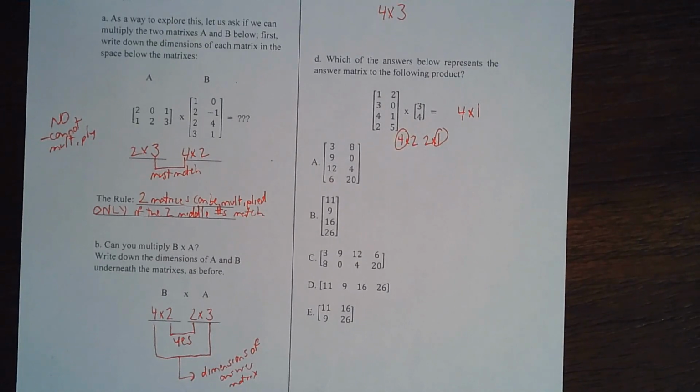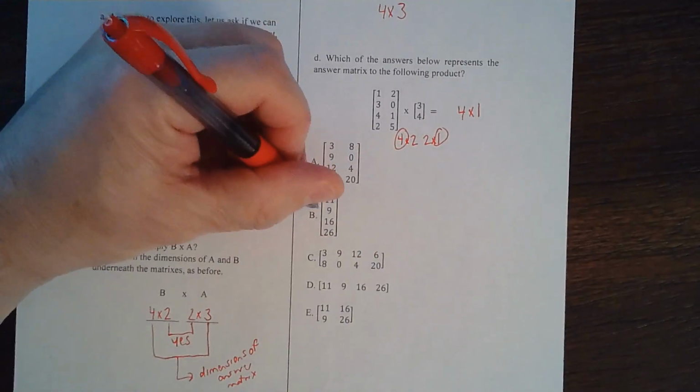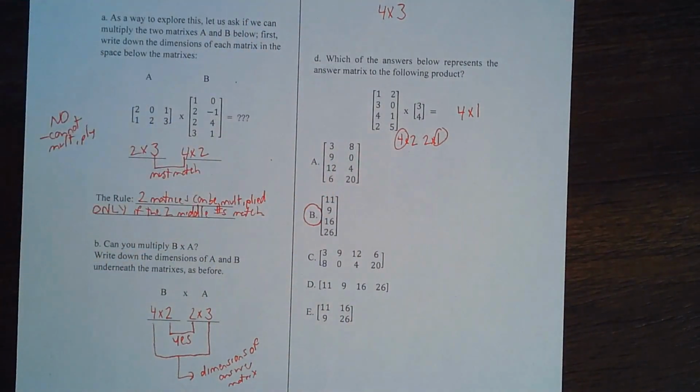We don't have to do any more work because if you look through the answers, it is only answer D which gives us a 4 by 1 matrix. None of the other answers match, and we don't have to do any more work than that.